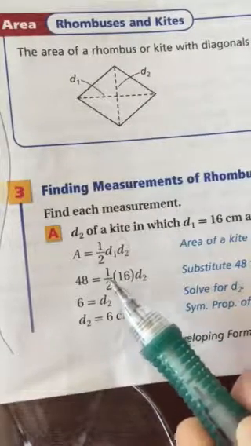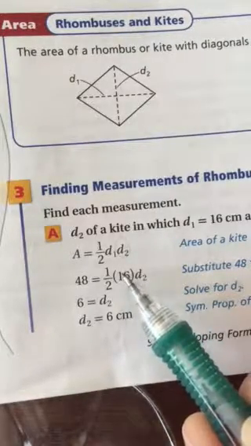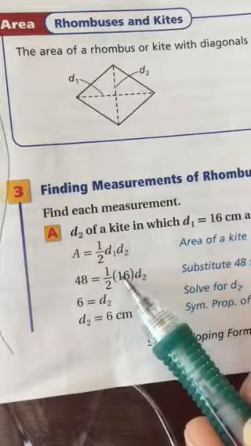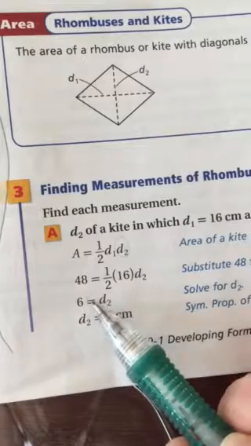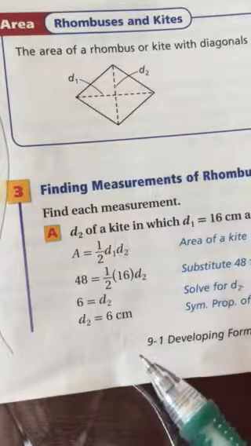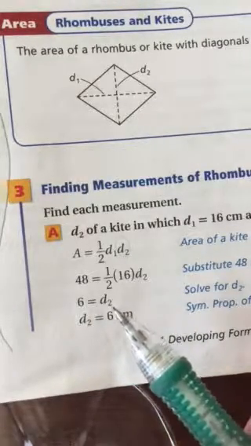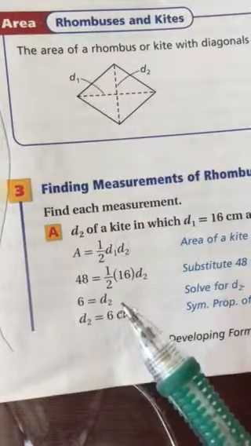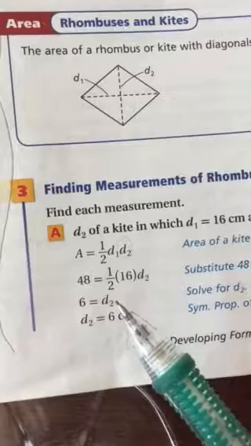Now we can say 1/2 of 16 is 8. And then we can divide both sides by 8. And 48 divided by 8 is 6 equals D2. I'm sorry, this is not a D squared. This is D2. I apologize. I may do that other times in this lesson, and y'all may just have to overlook it if I don't catch it.